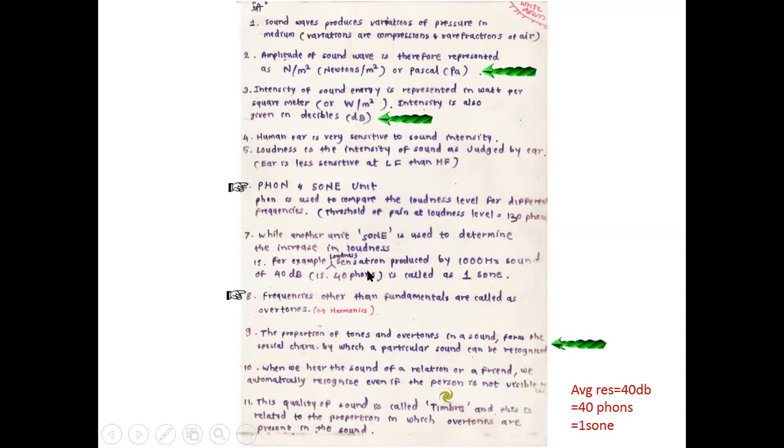For example, the sensation produced by a 1000 hertz sound of 40 decibel is equal to 40 phons is equal to 1 sone. Please keep this in your mind. 40 decibel is equal to 40 phons is equal to 1 sone. So phon and sone, these are also different types of units which are used for this sound related measurement.